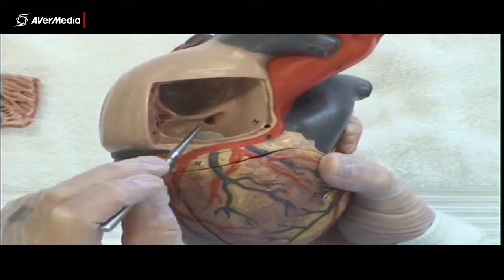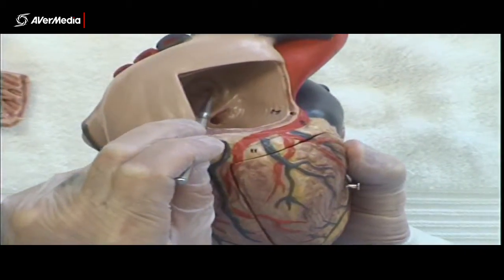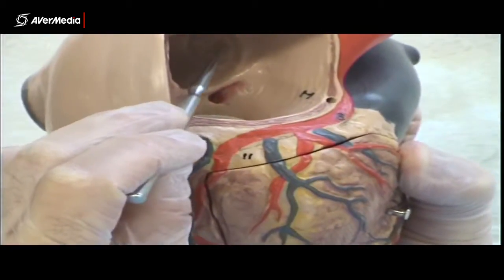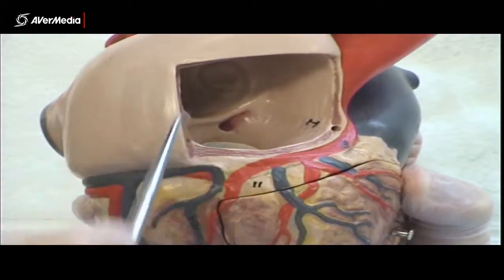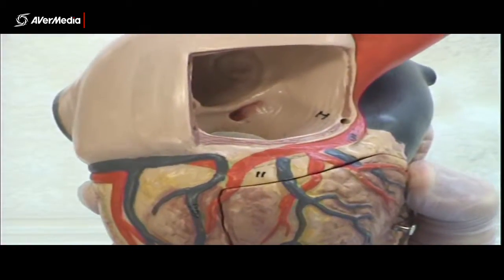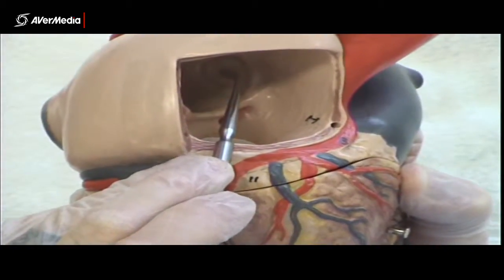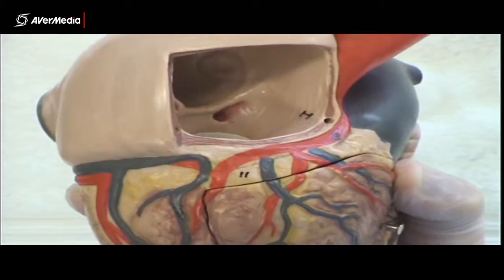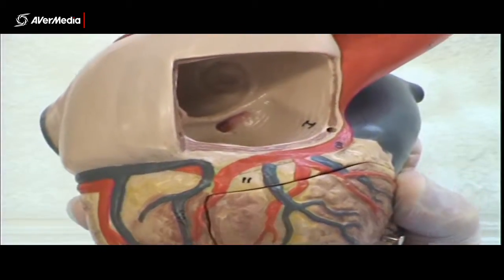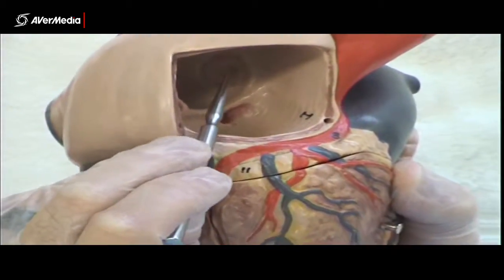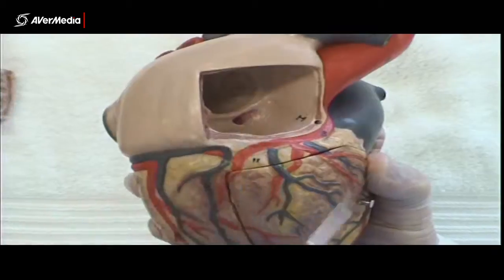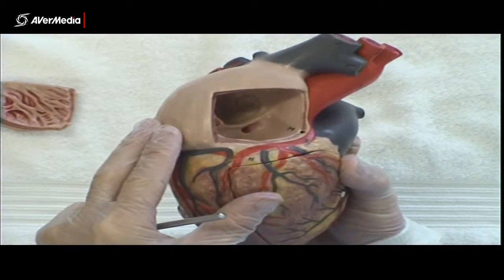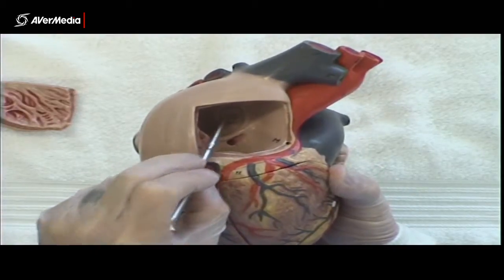Now just above that, we have this area here, which is a depression in the wall of the right atrium. That's called the oval fossa. Now, of course, before birth, when you were a fetus, that would have been the oval foramen, a hole in the heart. But hopefully at birth this closes, but can still be seen as a fossa even in an adult heart. So that there, the oval fossa.